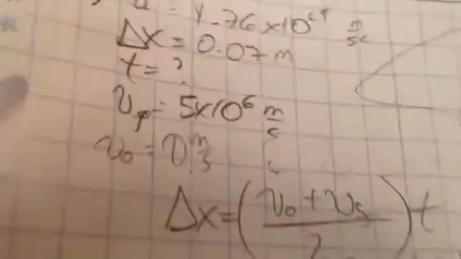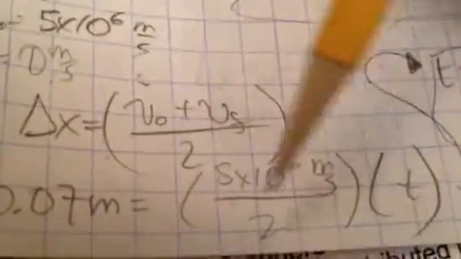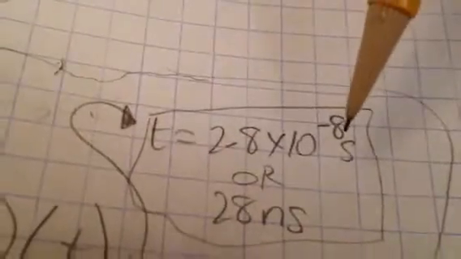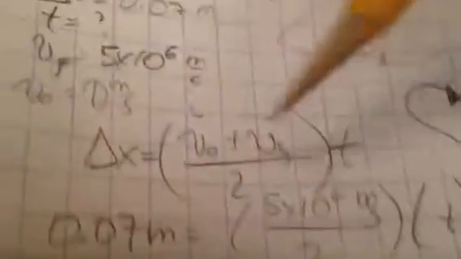Part B. We're asked how much time will elapse between the time it enters the E field and when it comes to rest. Again, we can use kinematics. This is quite fun because we're getting reminded of mechanics. So again, we are given these quantities and we can solve for time. Change in x equals velocity initial plus velocity final over 2 times time, and 0.07 meters equals 5 times 10 to the 6 meters per second divided by 2 times time. And time is approximately 2.8 times 10 to the negative 8 seconds, or 28 nanoseconds. So again, I just use another kinematic equation here, fairly straightforward.